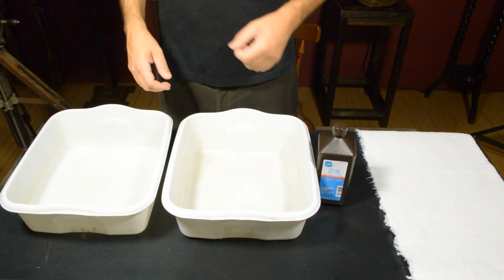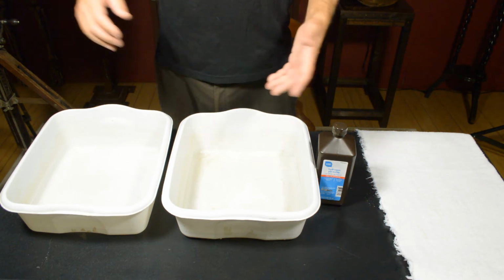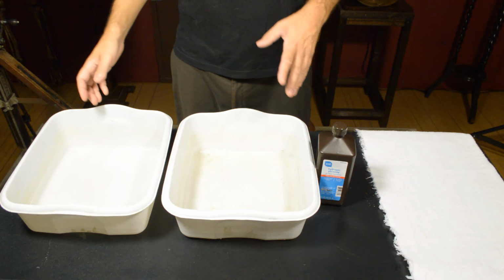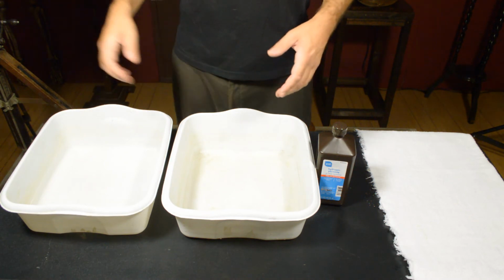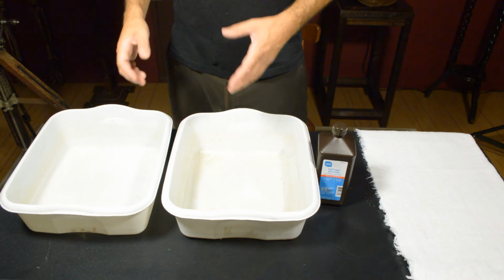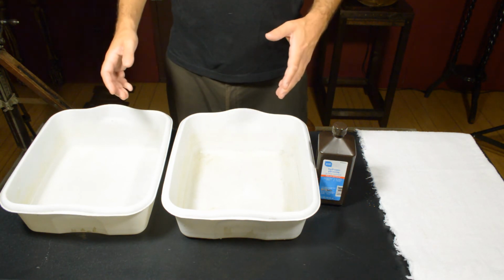Now for developing, we're going to be using straight water. It's not necessary to use distilled or purified water to do this. Now it's best to use cold water for this. The cooler the water temperature, the slower that these images will develop. And these images are already going to develop extremely fast.